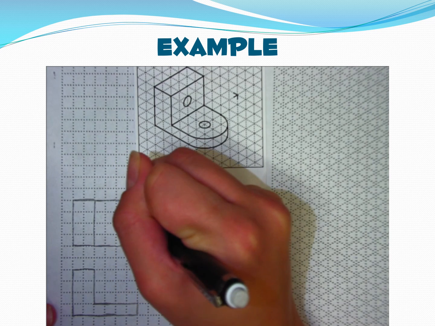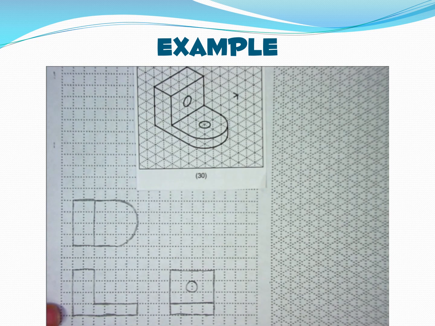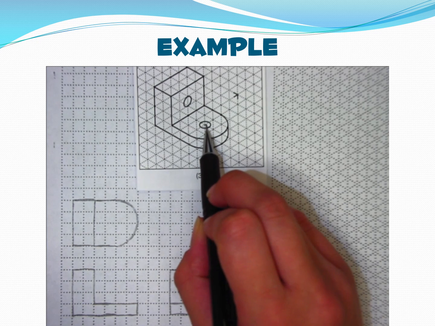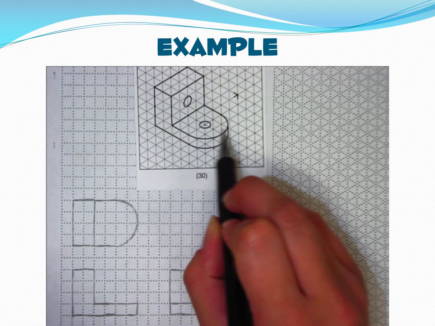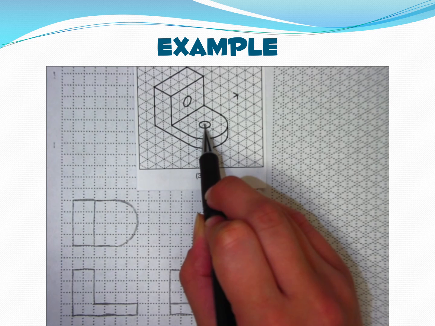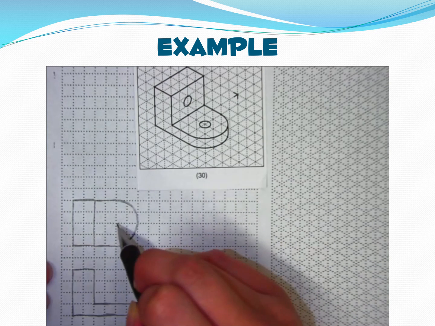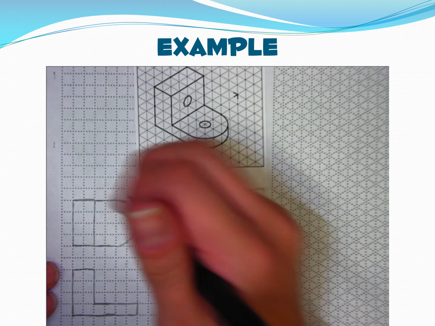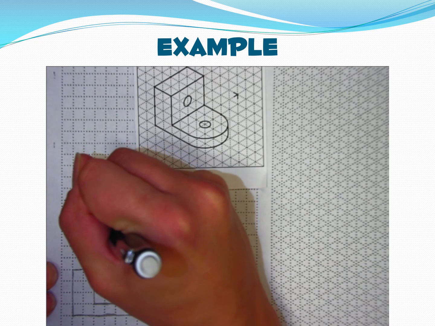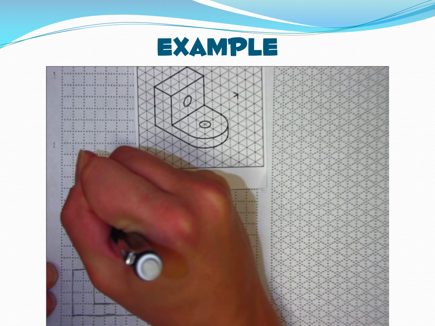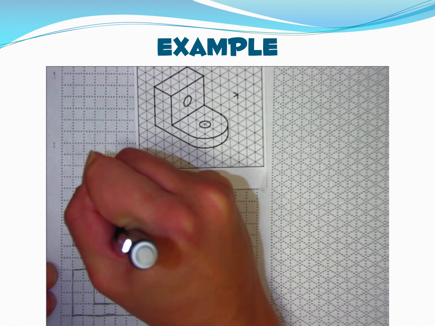Now, I highly suggest, if you haven't been doing this along the way, that you make your visible lines nice and dark and thick before you put in any hidden or center lines. Now, from my top view, I'd also see this circle right here. Notice that circle is centered around an intersection that is right smack dab at the middle right here, and it has a radius of 1/2 block. So my circle looks something like that.